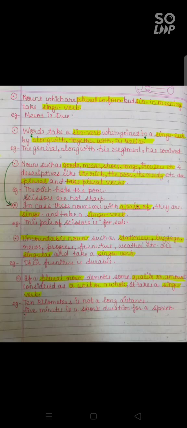Alright, so here I present another set of points, and the points start with a new one, and that says nouns which are plural in form but singular in meaning take a singular verb. So we have certain nouns that seem to us as if they are plural but in meaning they are singular, like news, because it has S, so sometimes we feel as if it is a plural noun, but yes, it is a singular noun and hence it takes a singular verb.